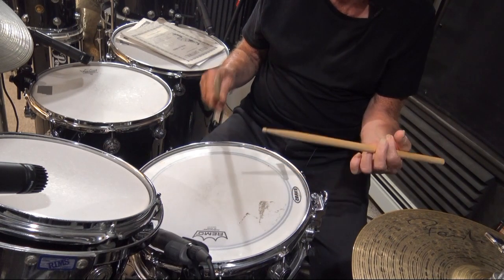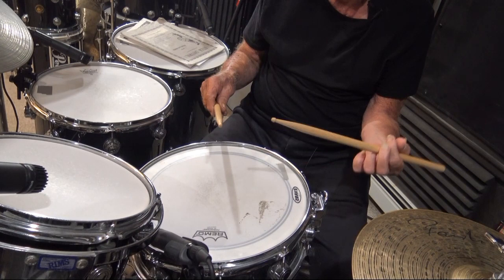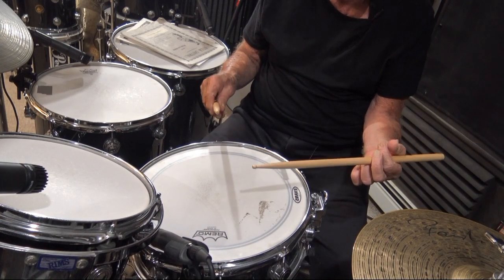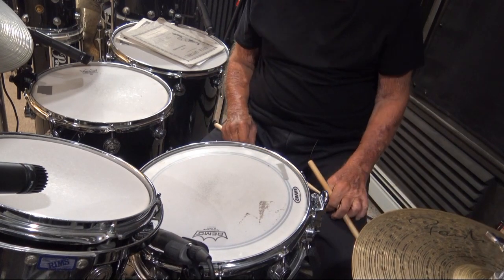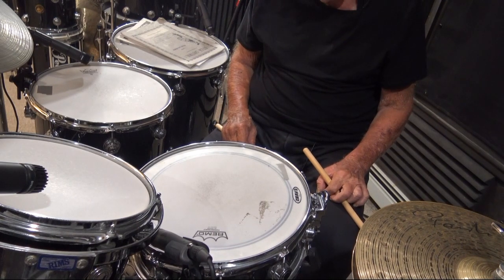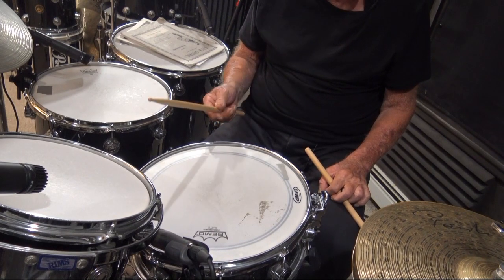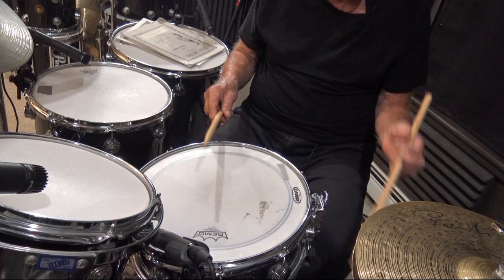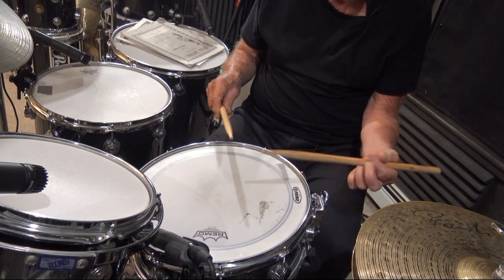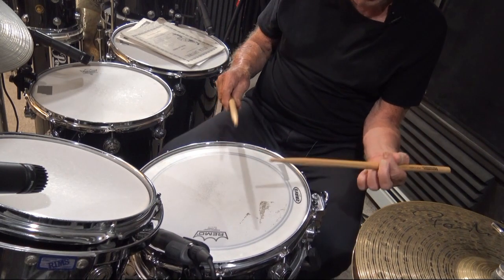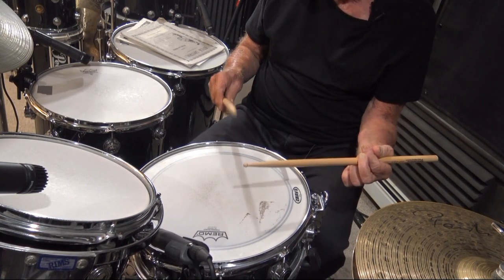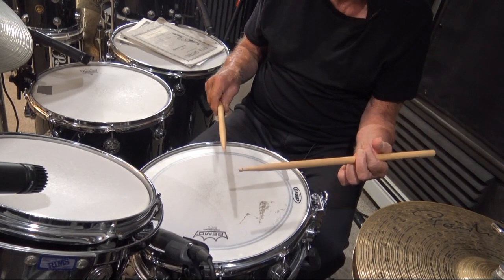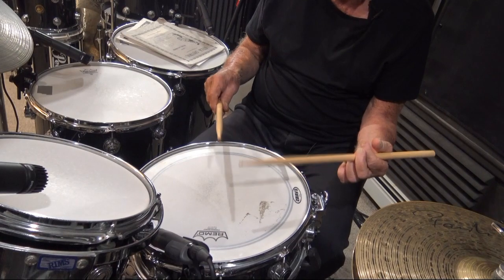We counted it 1, 2, 3, 4. 1, 2, 3, 4. Okay, so now I want to change the count as 1 and 2 and 3 and 4 and.